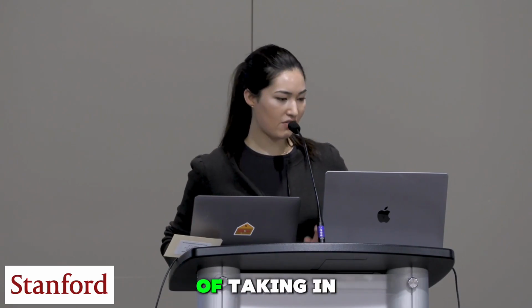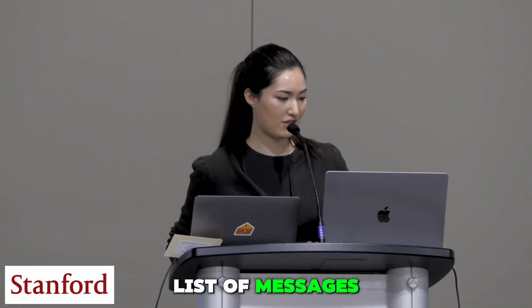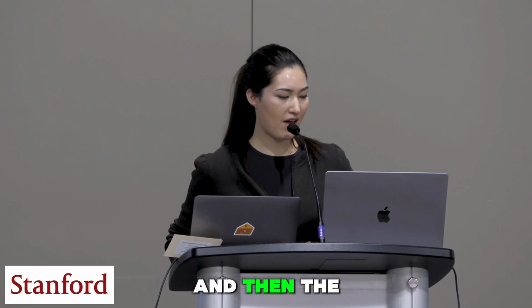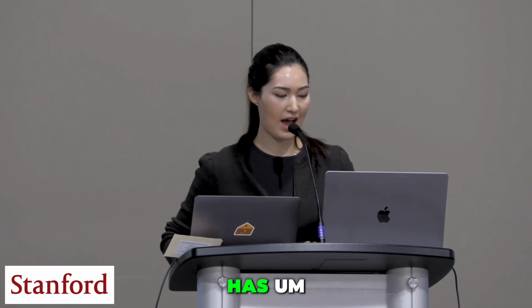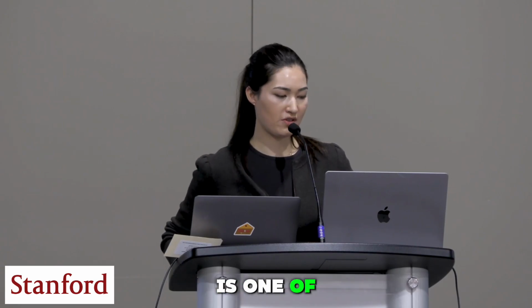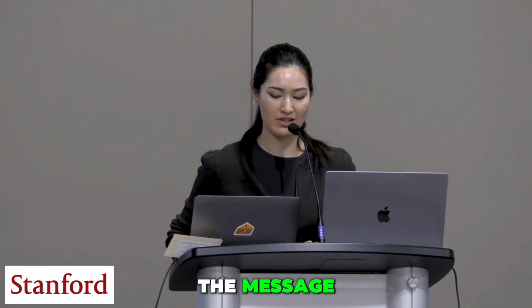And so instead of taking in just a prompt and giving a completion, these models use a different format. And the input is actually a list of messages. And then the kind of response will be an assistant message. So each message has a role, which is one of system, user, assistant, or tool, and content, which is just the content of the message.